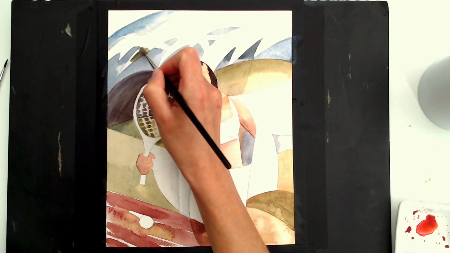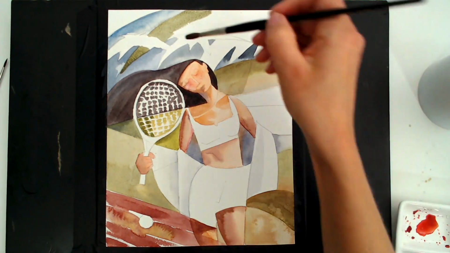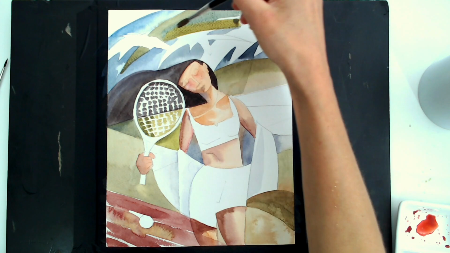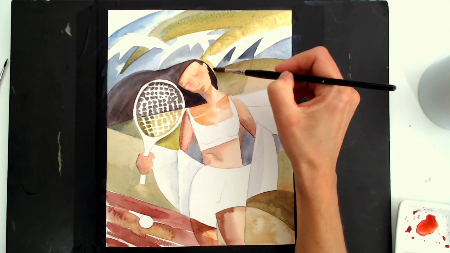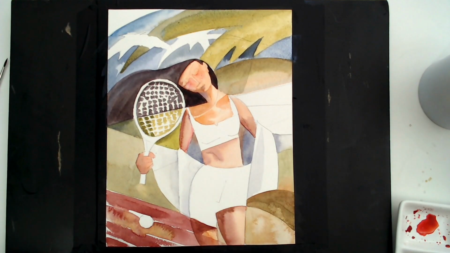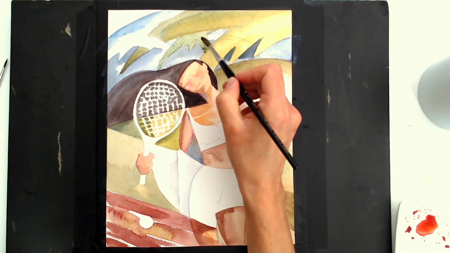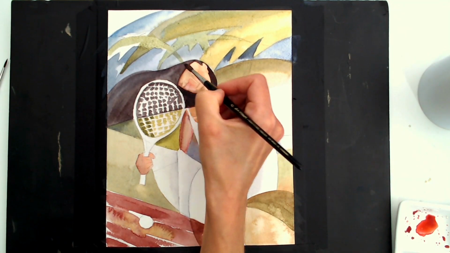Okay, now the sky is dry and I can start working on the palm trees. I'm adding some green, again playing with different shades, a little bit more blue or a little bit more yellow color. So it's just an interesting wash. And you can always drop colors while it's still wet. You can drop a little bit of yellow or blue, and again it will create a really nice effect.